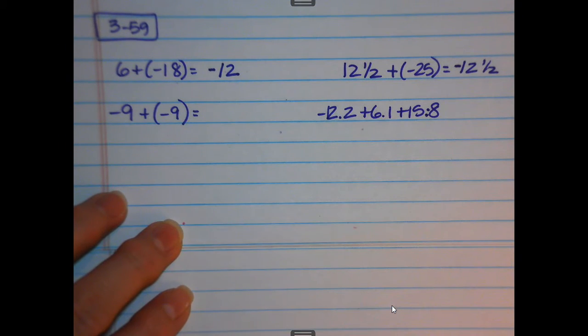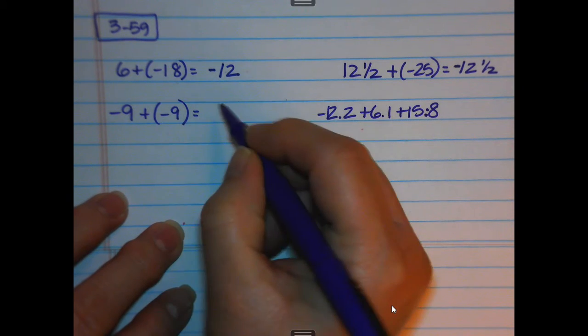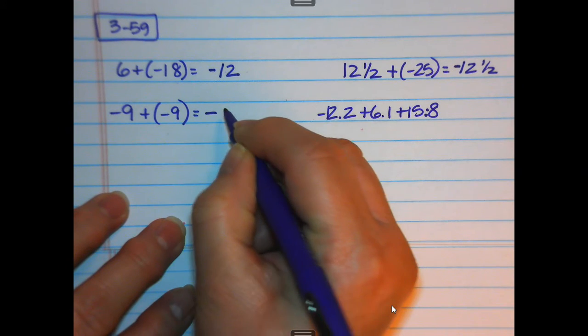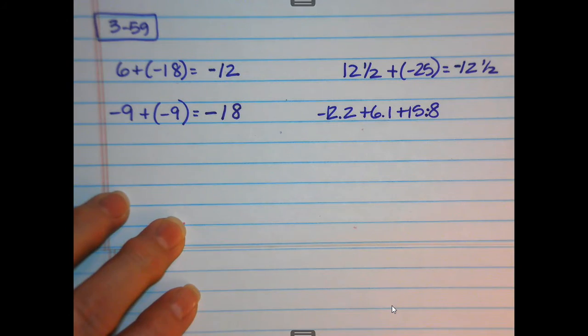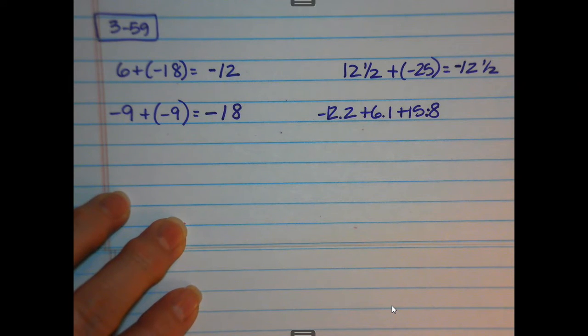Moving down to negative 9 plus negative 9. I believe that's kind of an easy one because we're just adding the same sign symbol. We're adding two negatives, and so we just keep going more negative.